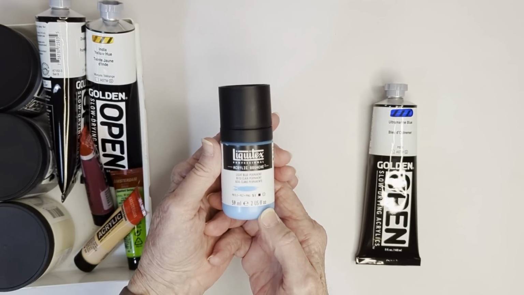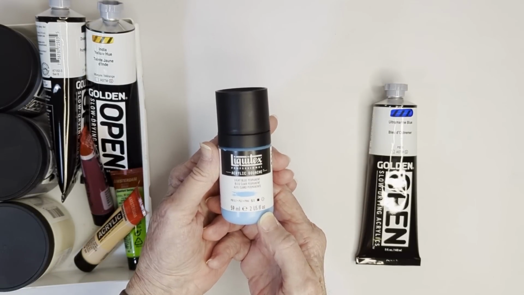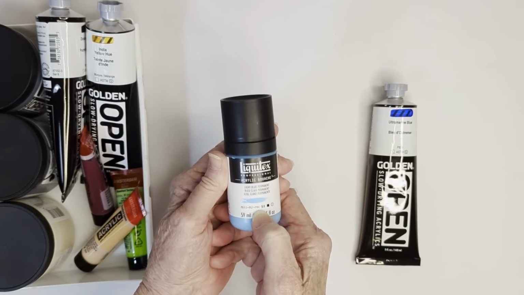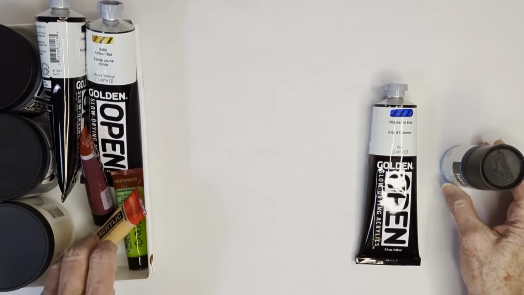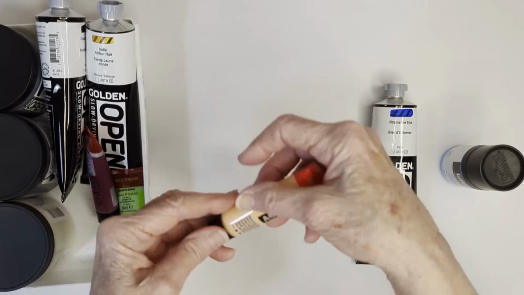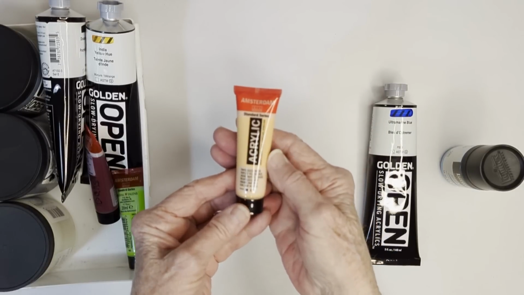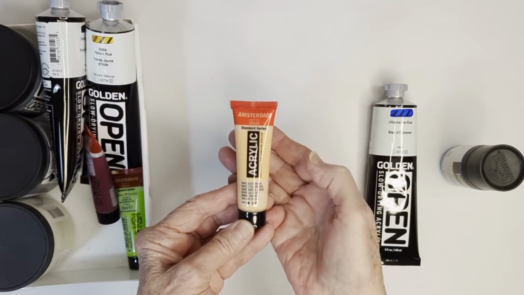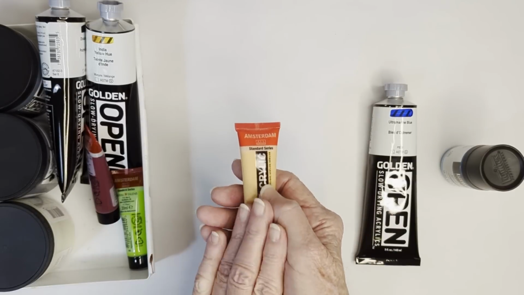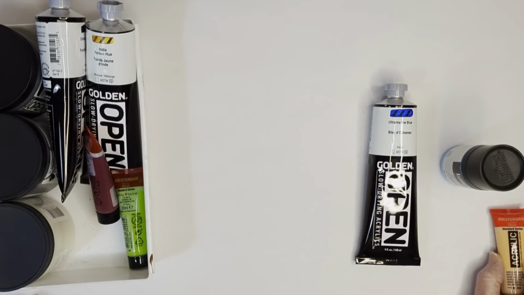Here's one called light blue permanent. This is a mixture of pigments, which we'll talk about in just a moment. Here's one that's called Naples yellow red. That's a descriptive name. There's no pigment called Naples yellow. Doesn't make it a bad paint, though.